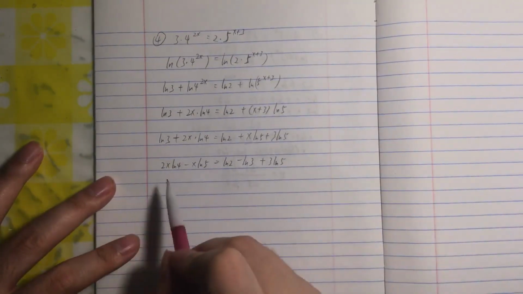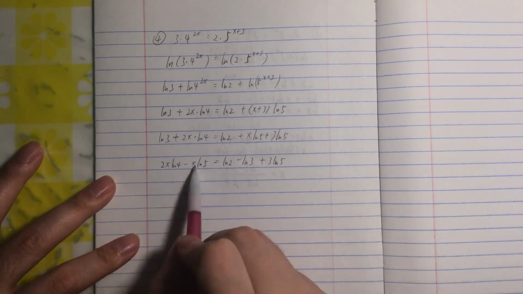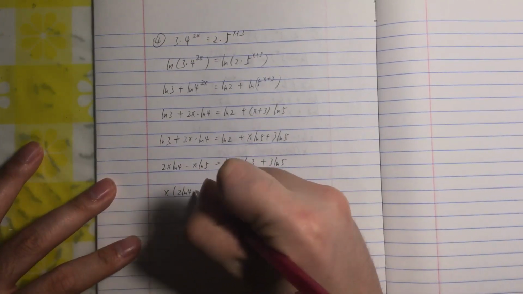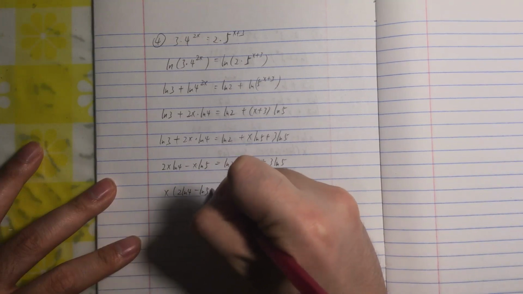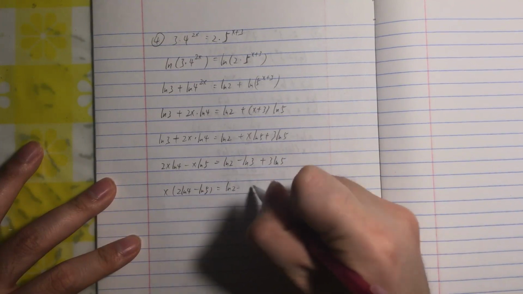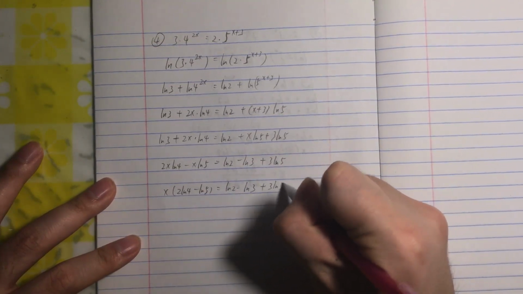Then, on the left side, I can factor out x. If I factor out x, I get 2 ln of 4 minus ln of 5. Leave the right side the same. I get ln of 2 minus ln of 3 plus 3 ln of 5.